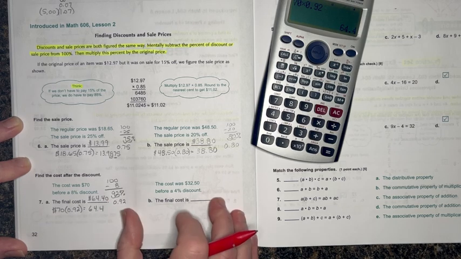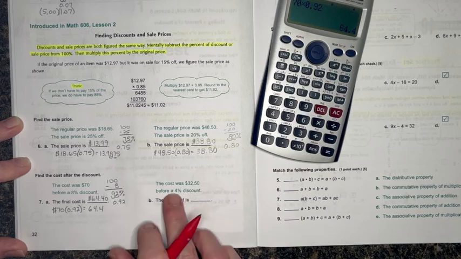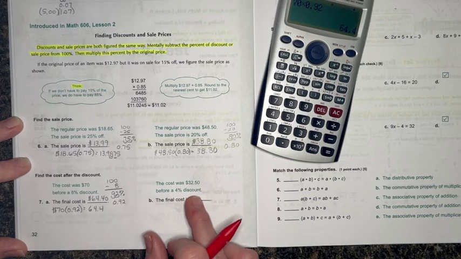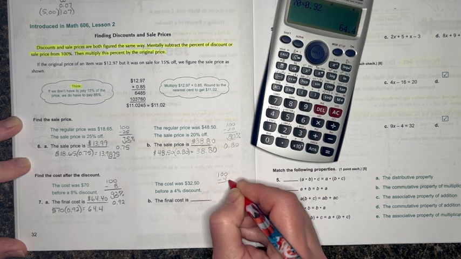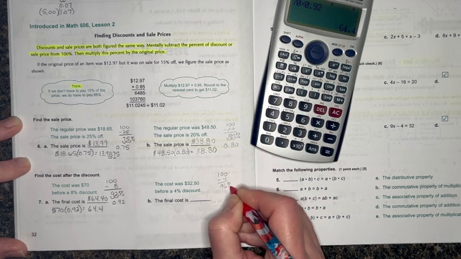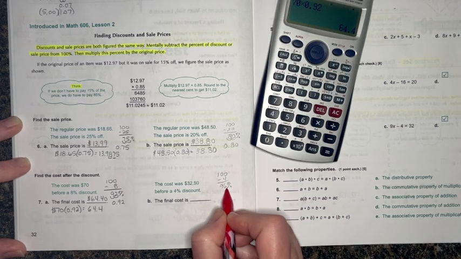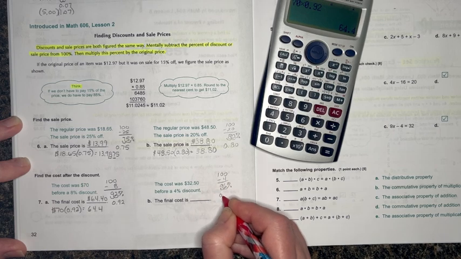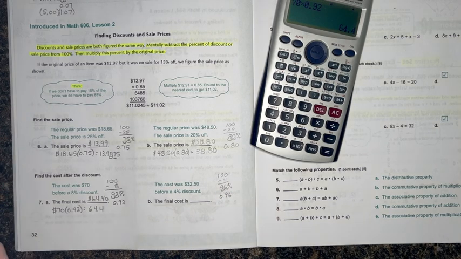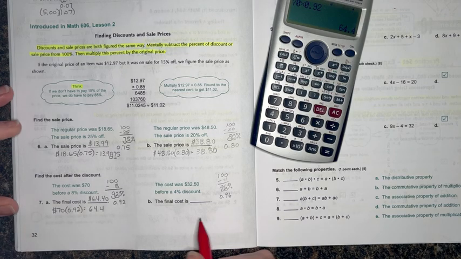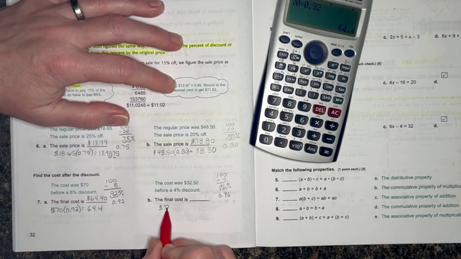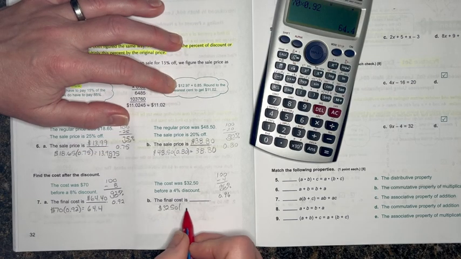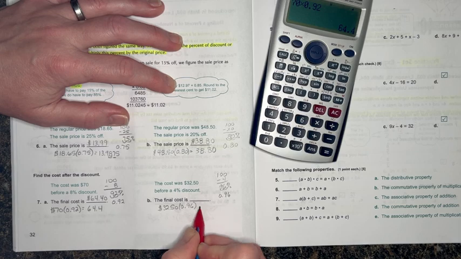All right, last one. The cost was $32.50 before a 4% discount. So if we are not paying 4%, we are paying 96%. 96 as a decimal is 0.96. Okay? So now we need to multiply that out. We have $32.50 times 0.96.